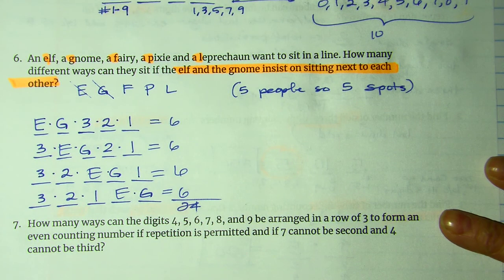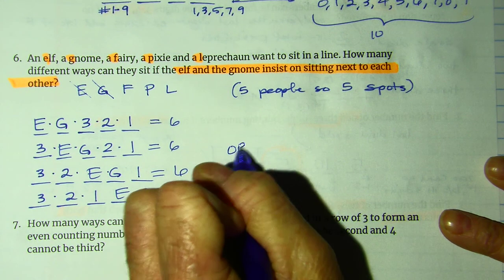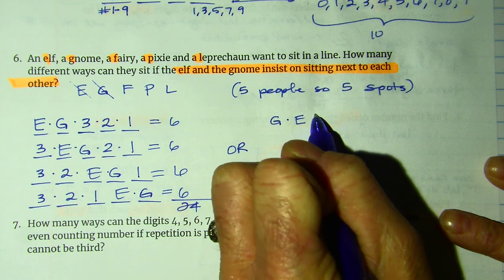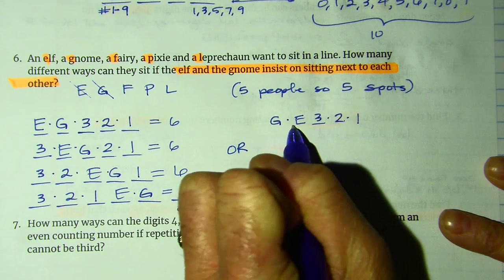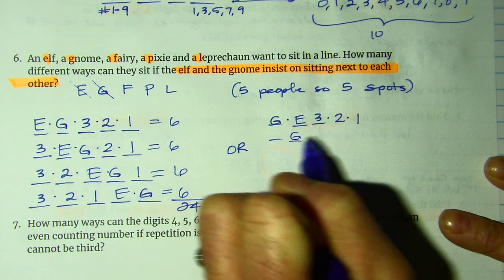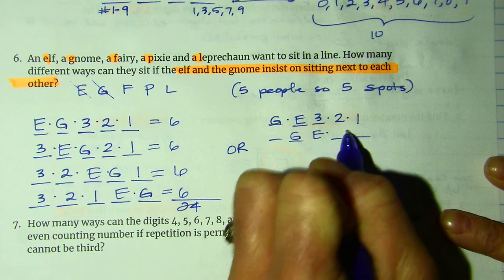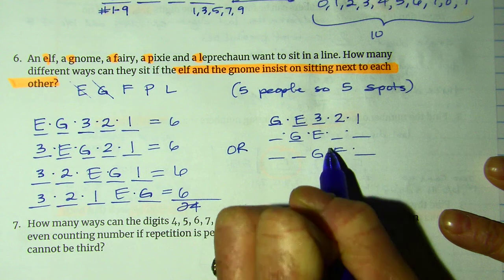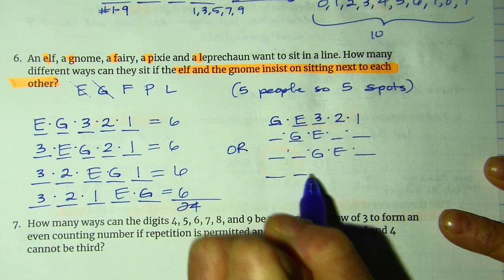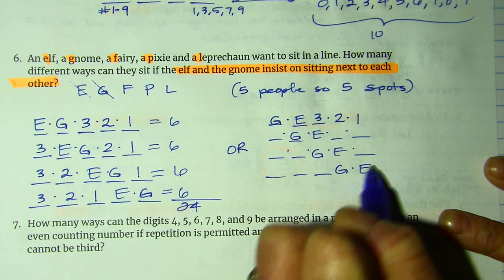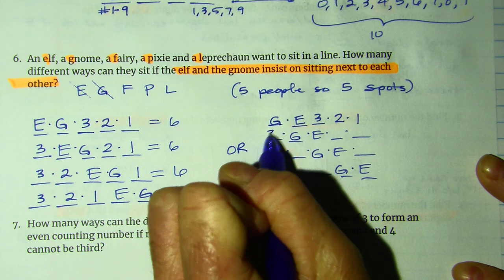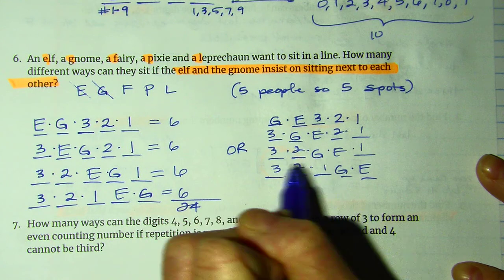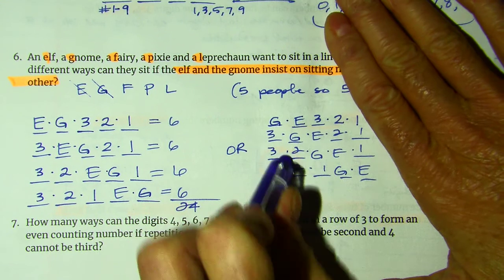Doesn't say the elf has to sit first. Or, right, it could be gnome and then the elf. And then 3, 2, 1. Right? And then I could just keep moving this around to look like the others. And we already know what all of these are, but if you're looking at my notes and you don't see how I got everything, whoops.